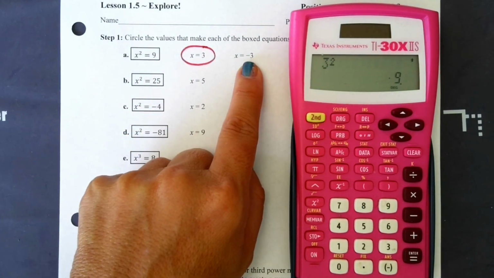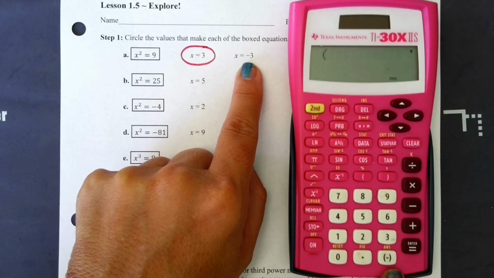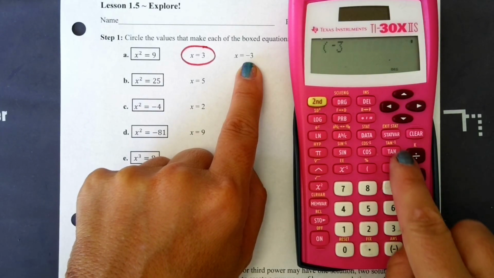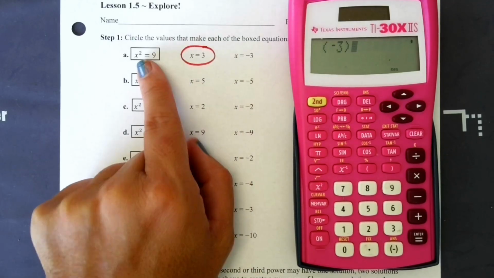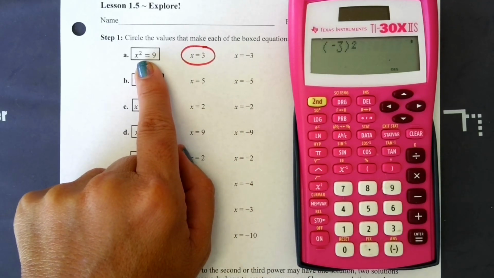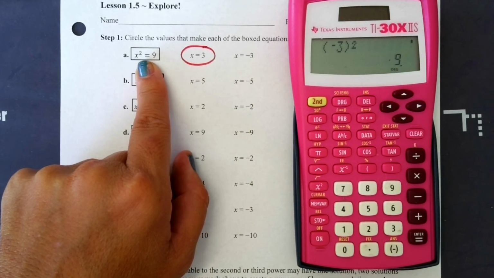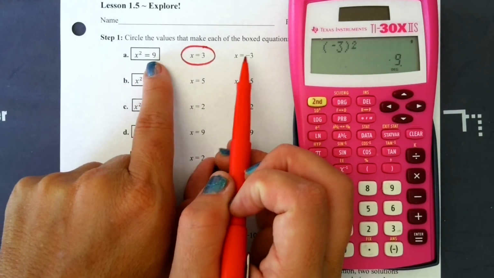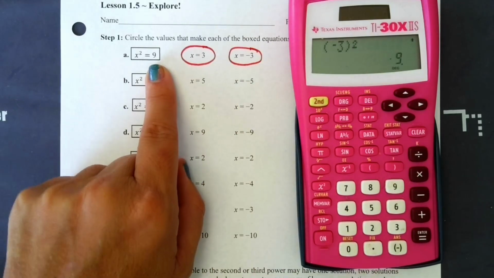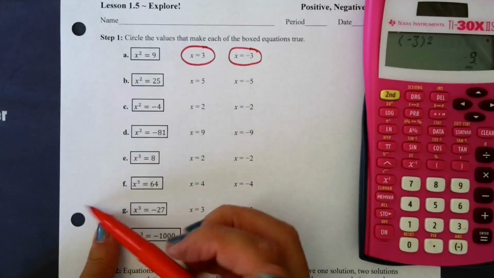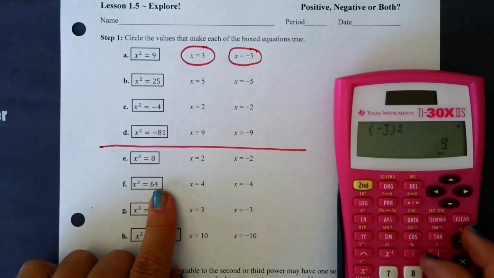Now, with all the negatives, we have to make sure we put the negatives in parentheses. So we're going to hit parenthesis, and we're going to hit -3, end parenthesis. Type that in. And then we're going to hit squared, equals. What'd you get? Did it work? Did it give me my answer of 9? If it works, I'm going to circle it.